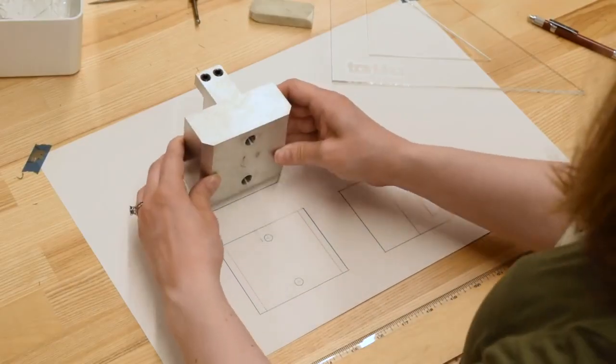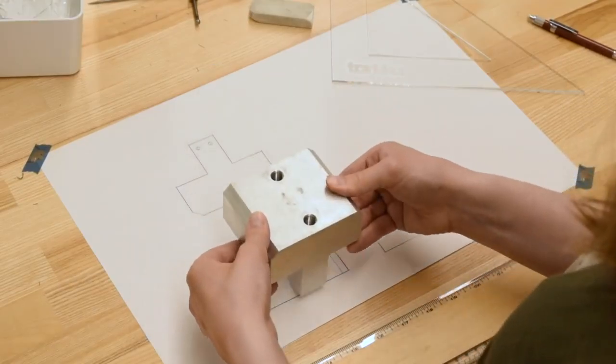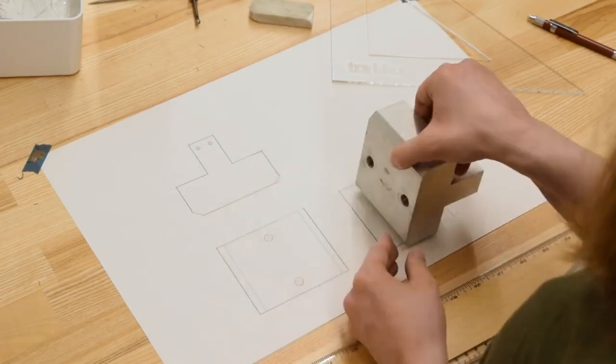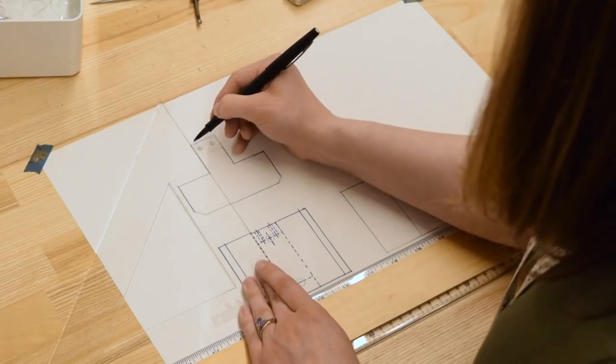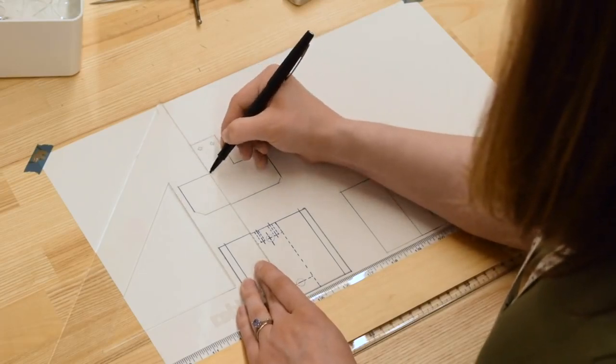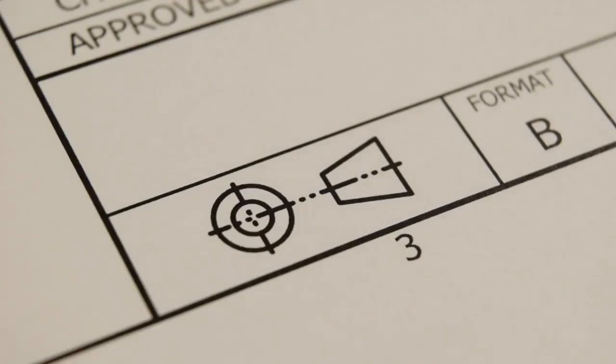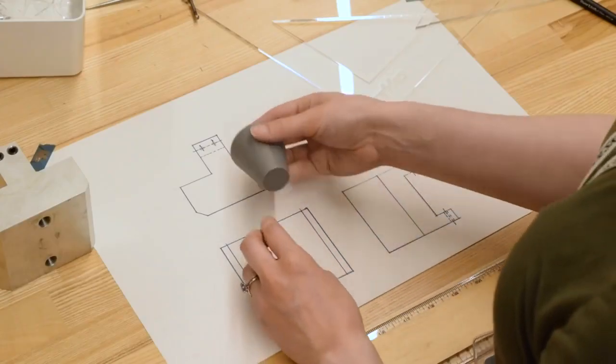To draw these projections, we have to imagine that we are rotating the part in space. If you're making drawings in the United States, you would rotate the part in this direction. This is called third angle. To detail other views, you'll project the lines from your front view to define the features. You need to make it clear in the title block which convention you are using, and that's what the cone symbol is for.